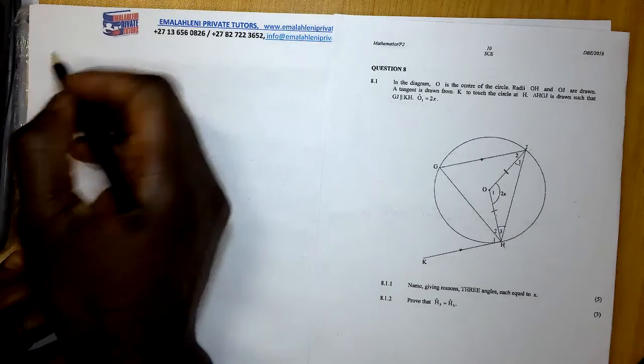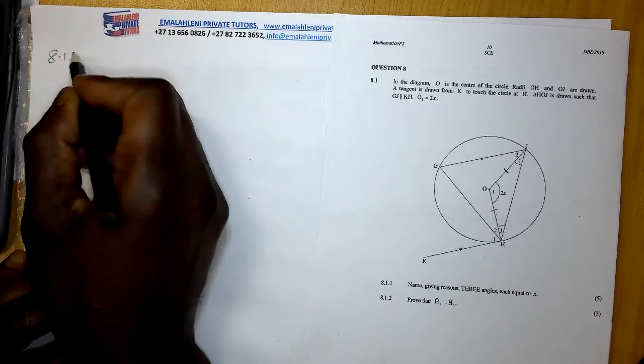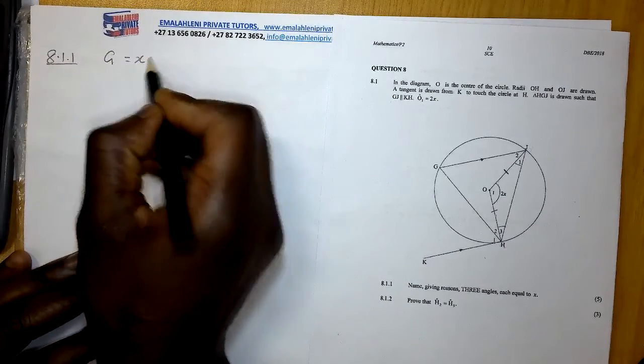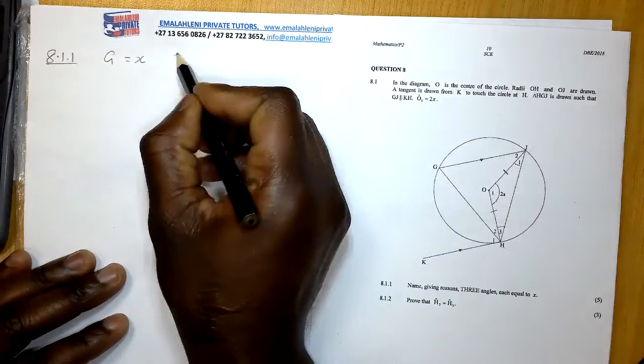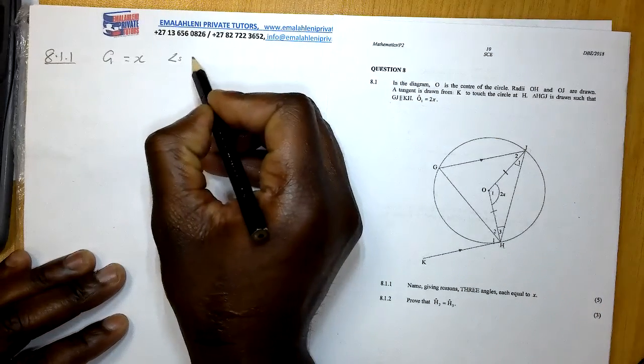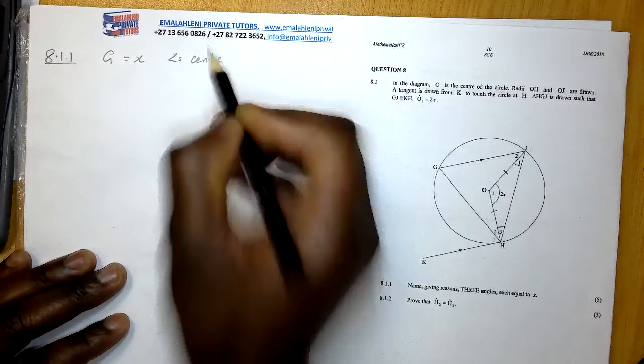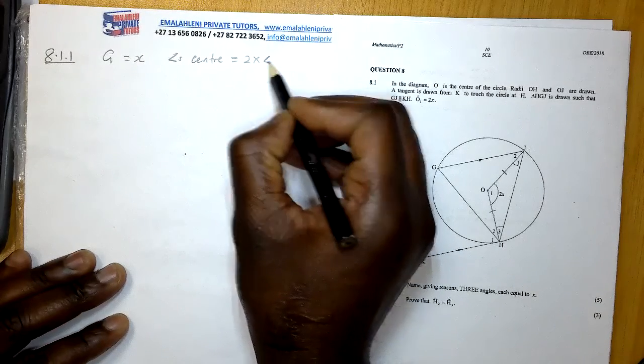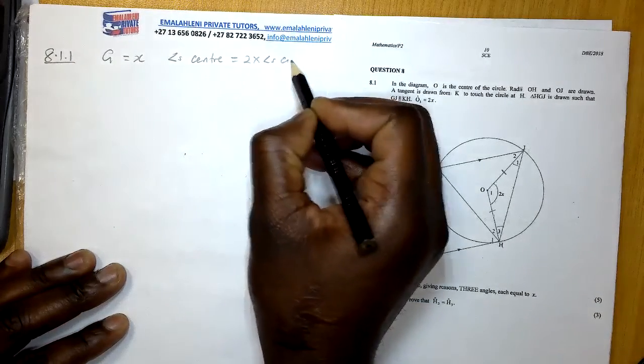So the first angle, 8.11, is going to be G equal to x. Why? We are saying angle at the center is twice angle at the circumference.